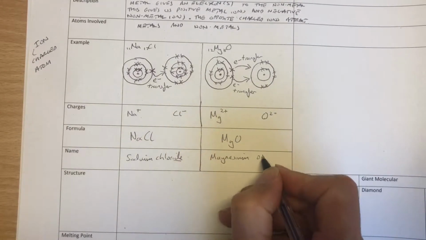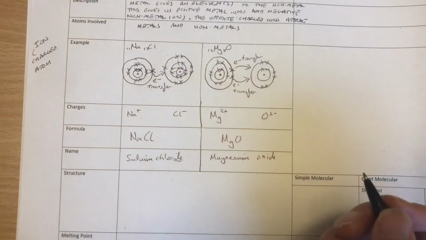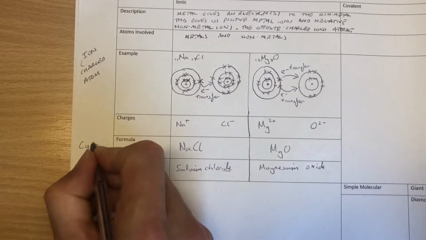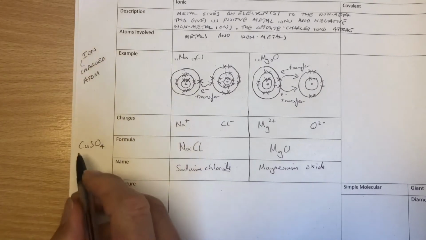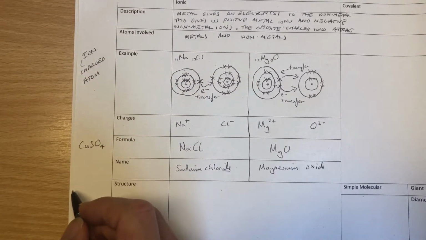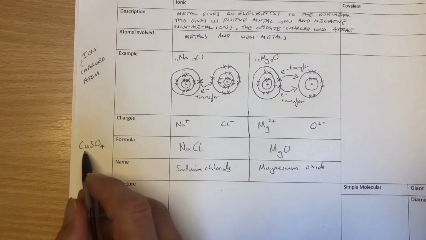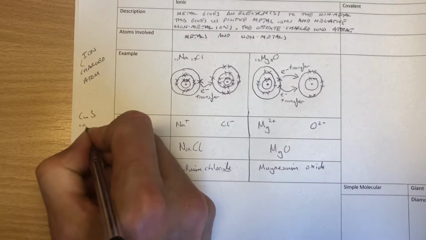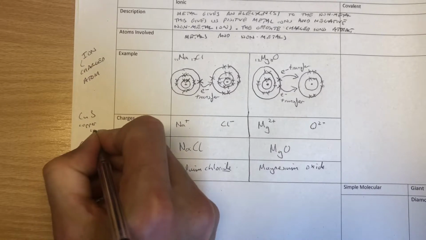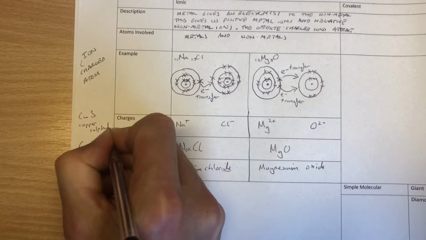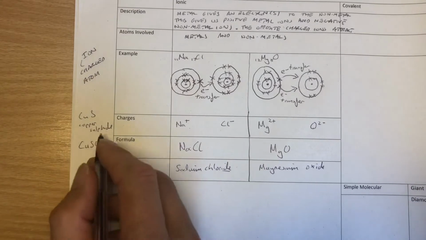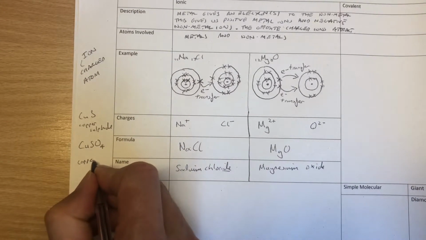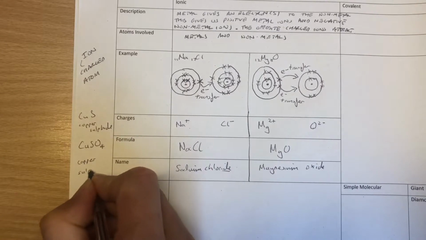Some compounds, for example copper sulfate, is CuSO4. So that's made of 3 different atoms, if you like. So the name of this one is not going to be copper sulfide. CuS would be copper sulfide because that's copper and sulfur only. When you have copper, sulfur and oxygen, we change this ending "ide" to "ate". So that would be copper sulfate.